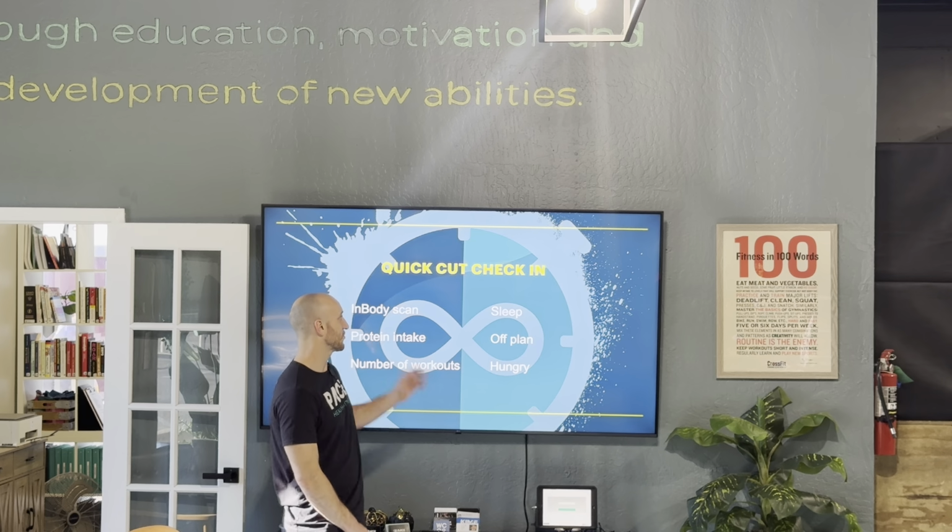Okay, so let's go through our list here. Everyone got their scan, right? We all got that. So what we're looking at on there is muscle, whether it stayed the same or went up. So go ahead and take a look at that.